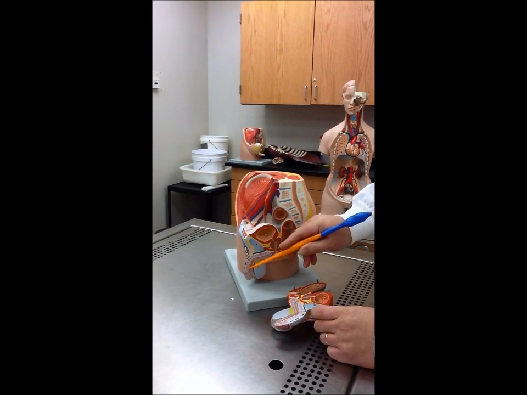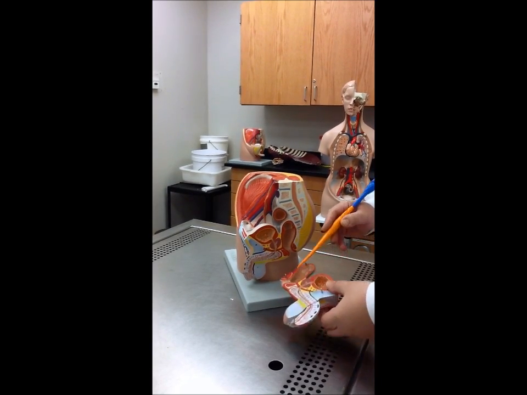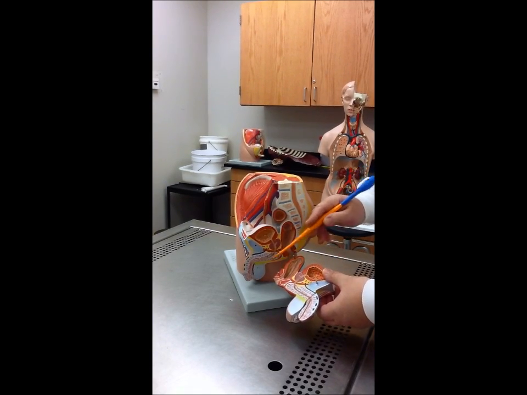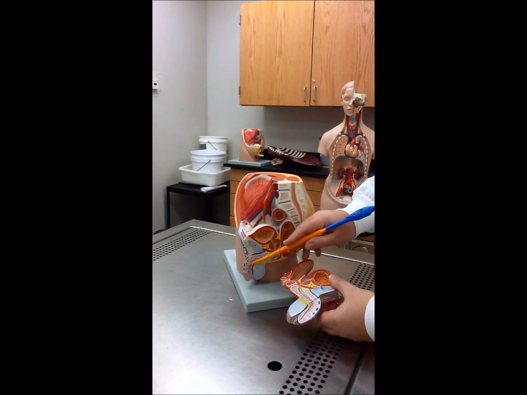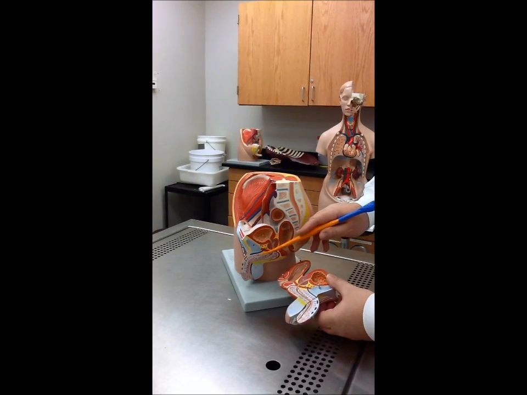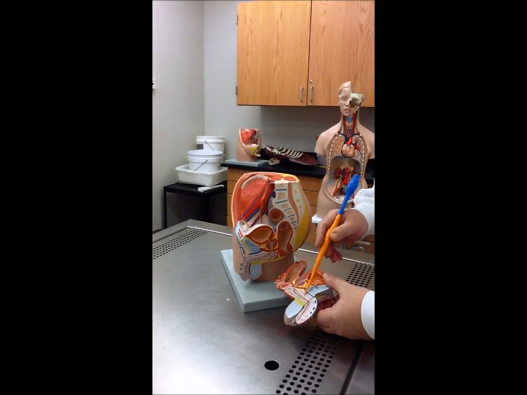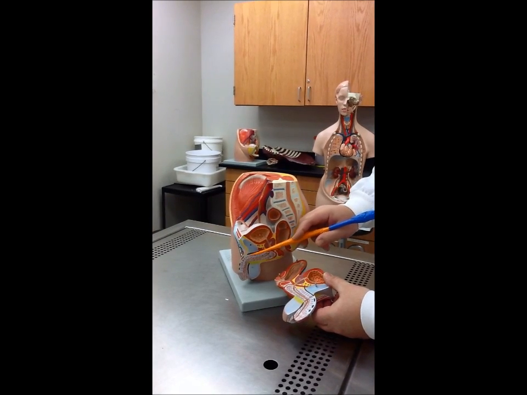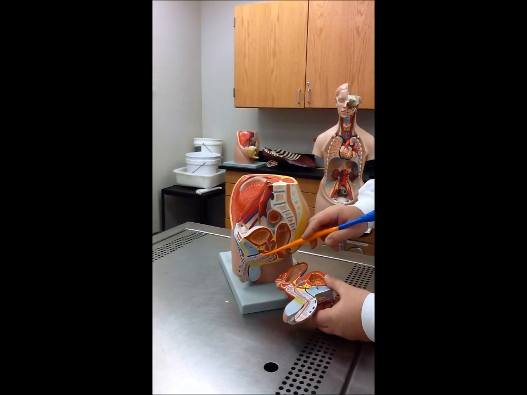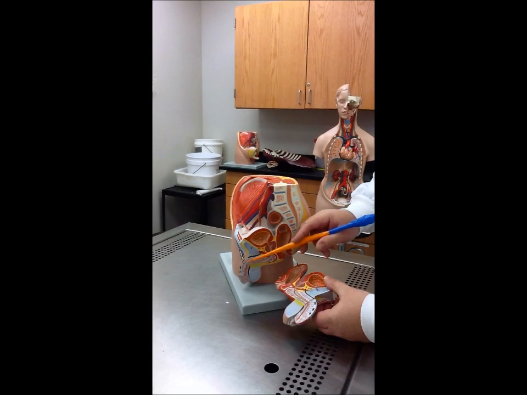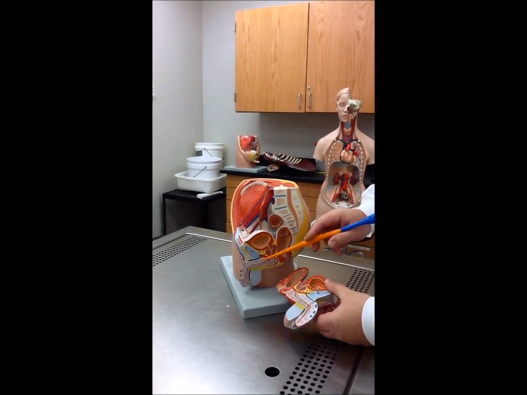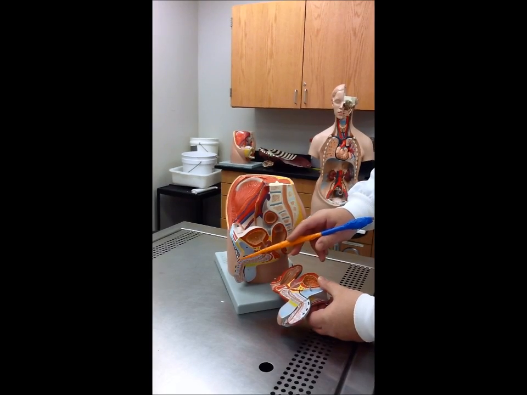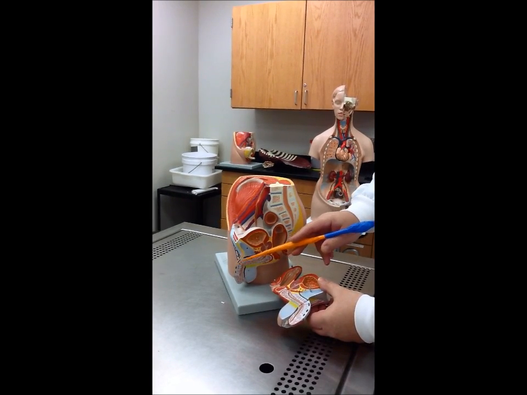These regions right here, and there are two of them, side by side, we call this corpora cavernosa, because plural. If we look at one side individually, corpus cavernosum. There's the dorsal vein of the penis, represented here.